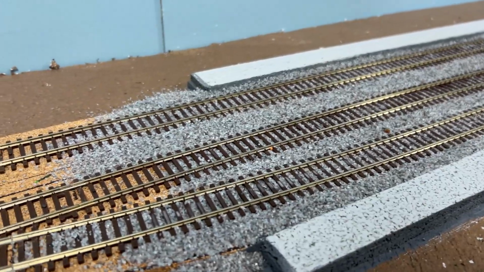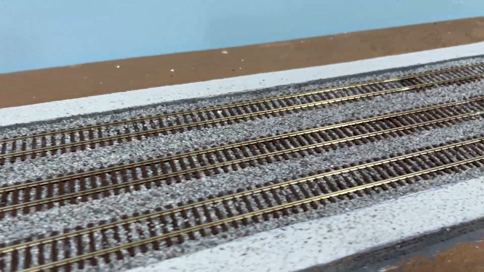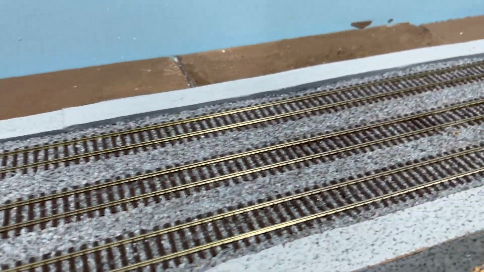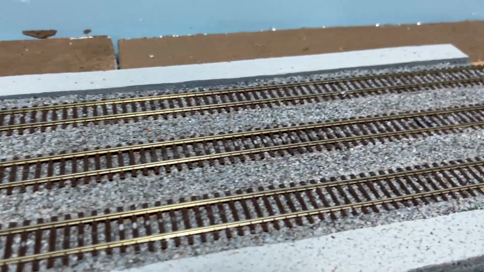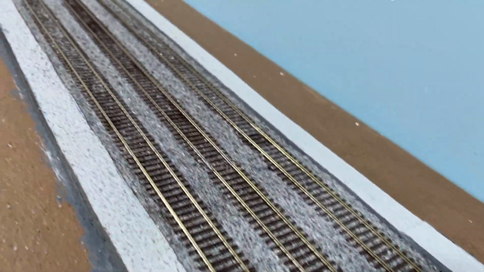Right, that's my ballast down and glued. It will of course take a while to set, so I'm going to leave that till tomorrow before I do anything else because I don't want to disturb it. So I'll give you a closer look before we finish up. Now, because I used quite a diluted mixture of glue, I was able to really squish it in there quite liberally. So I'm pretty sure every section is now covered. I think that looks quite nice.